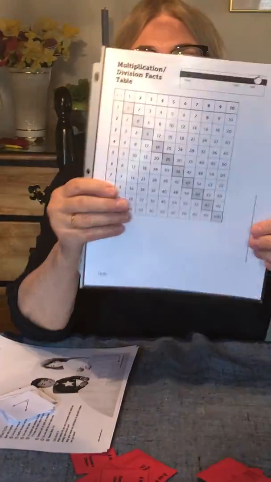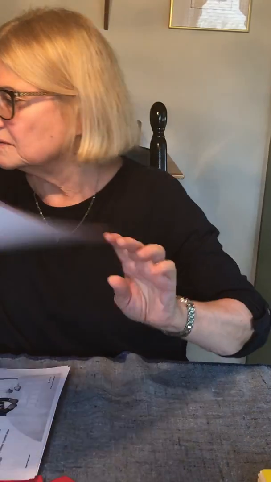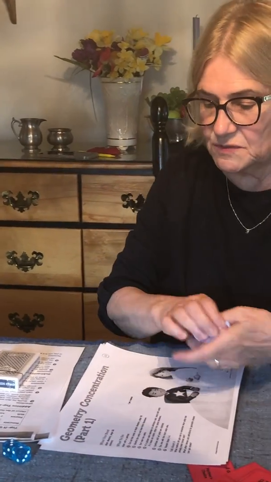If you need some help, we've also included a multiplication and division facts table. Another tool that we've put in there is a number grid, just because they always come in handy as a tool. Last but not least, I've also included a geometry concentration game. Yours is coming in one piece, but I've cut them apart.